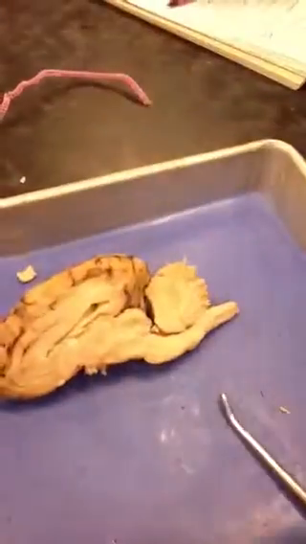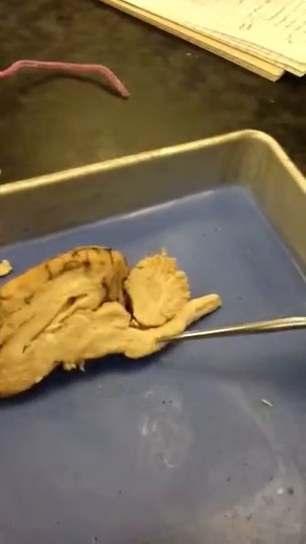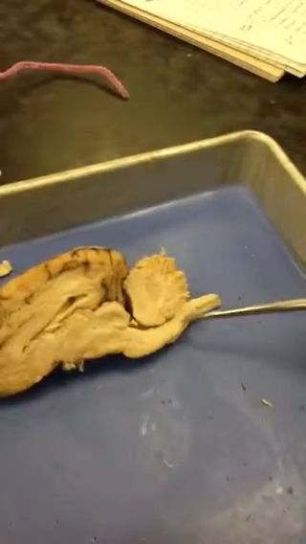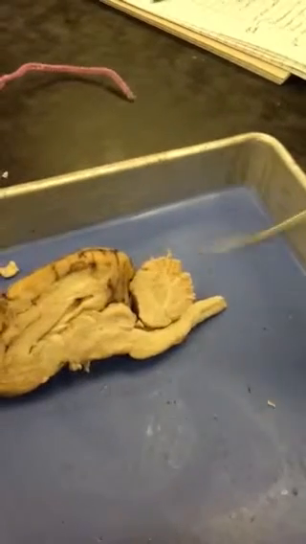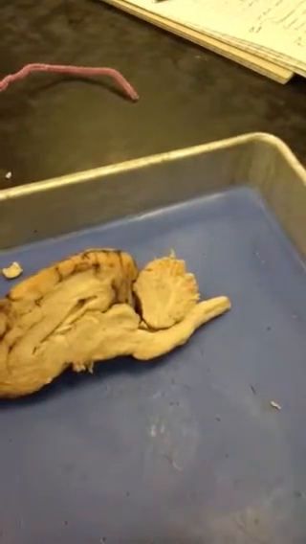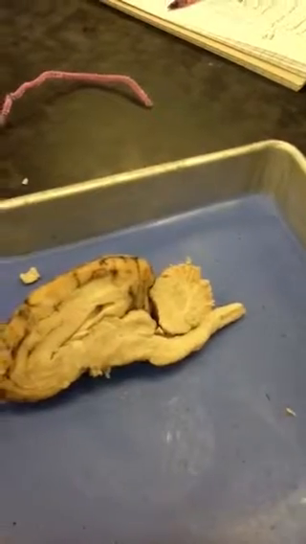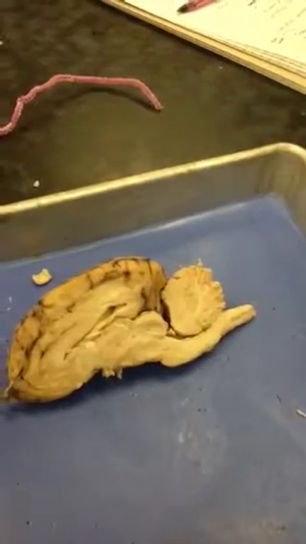Okay, so then next we have the pons. The pons area is right here, and then you have the medulla oblongata. These two structures make up the brainstem. They're in charge of primitive things such as breathing and heart regulation and stuff like that.